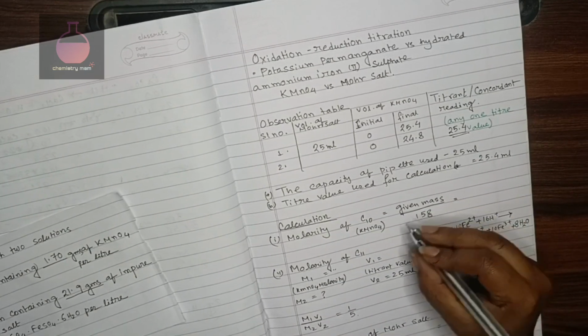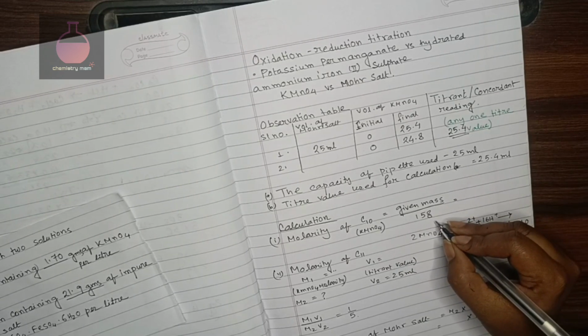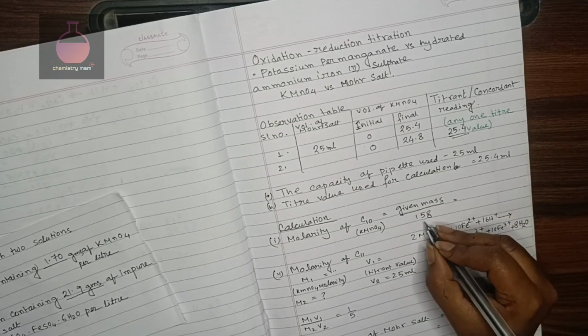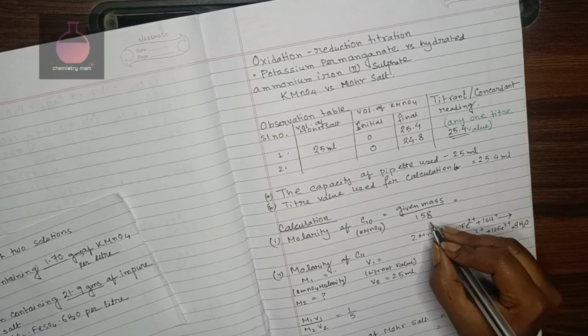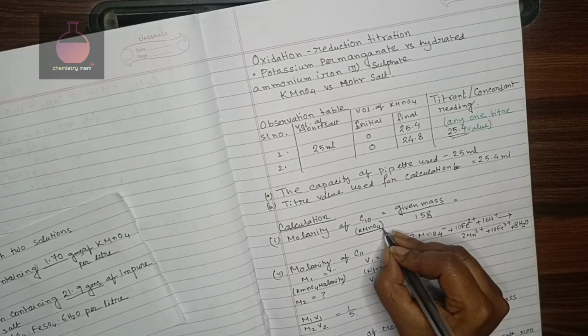So my first answer I will write like this: molarity of C10 = given mass by 158. Now you can ask from where this 158 is coming. 158 is the molecular mass of KMnO4.